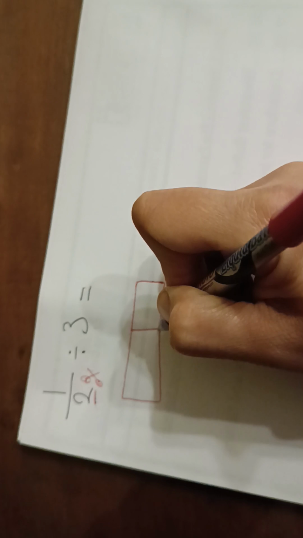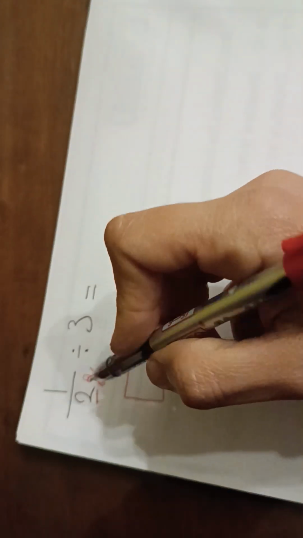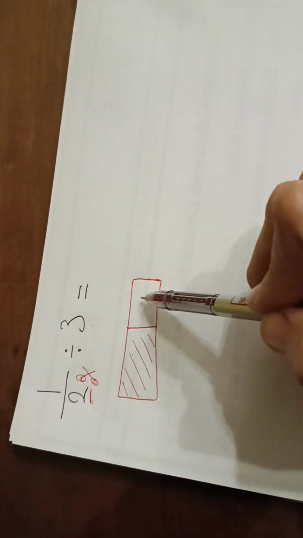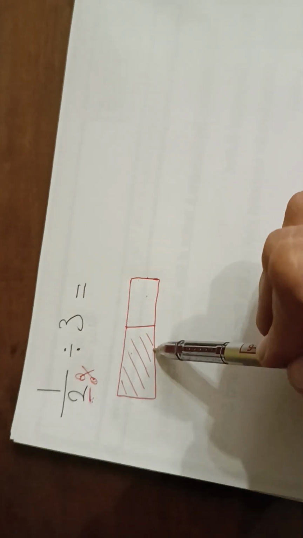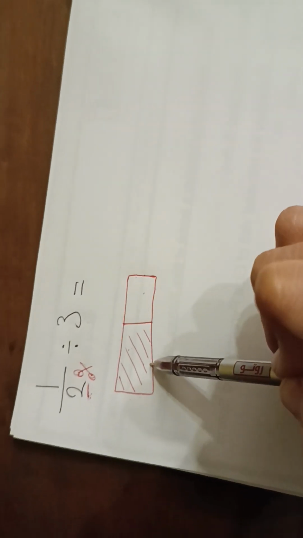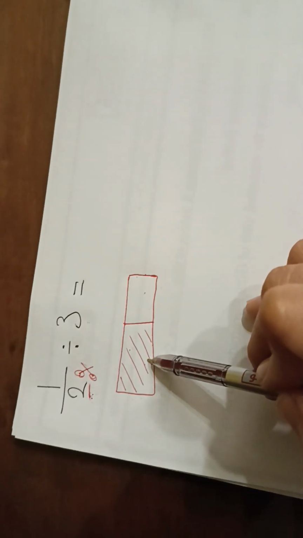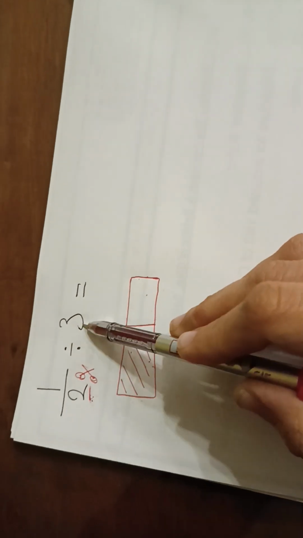So I cut it into 2 equal parts, and the number up is the colored part, so I will color only one part. So to draw 1/2, I will draw one tape diagram, split it into 2, and color only one part. This is half a chocolate only that I have, so I have to distribute it equally among 3 friends.